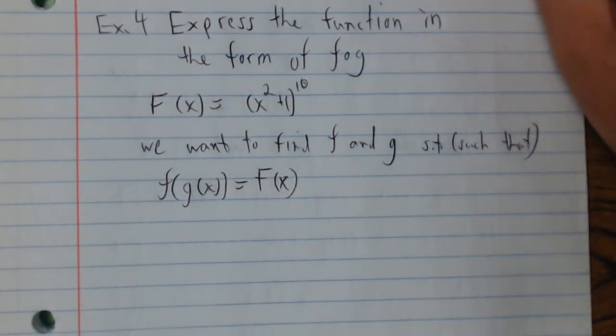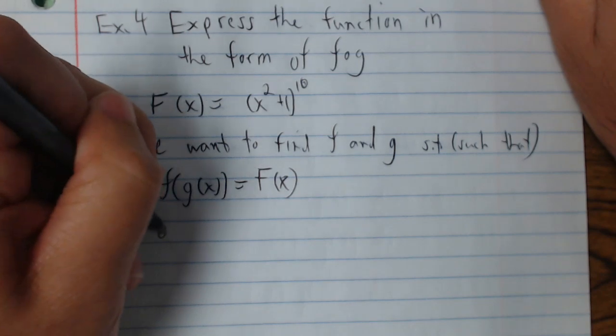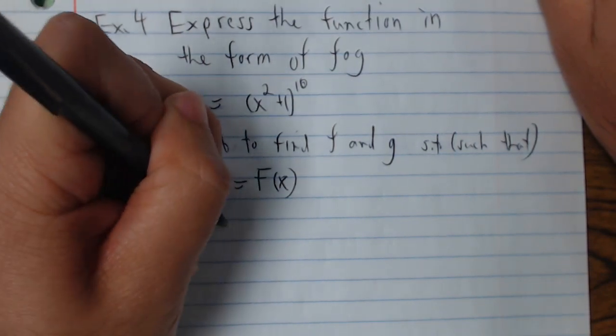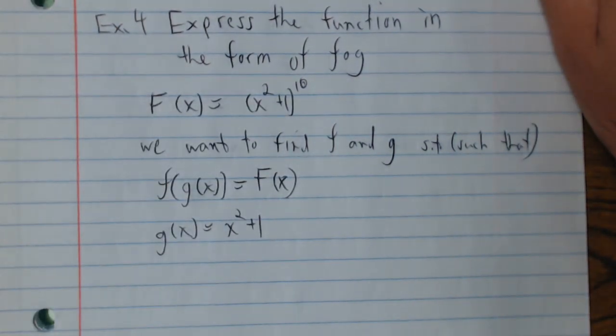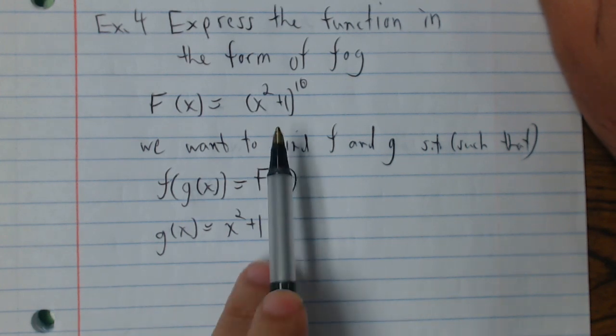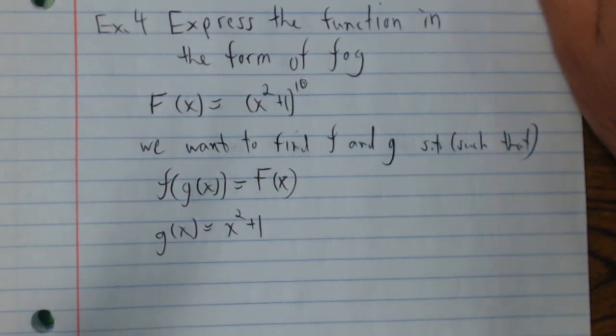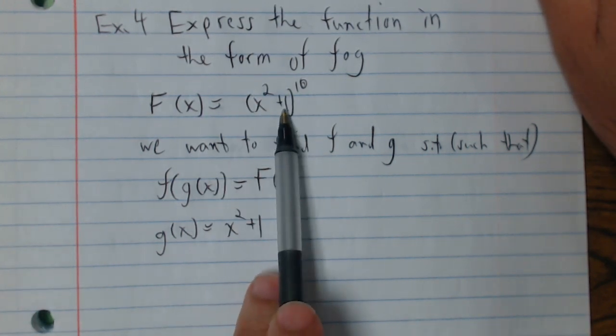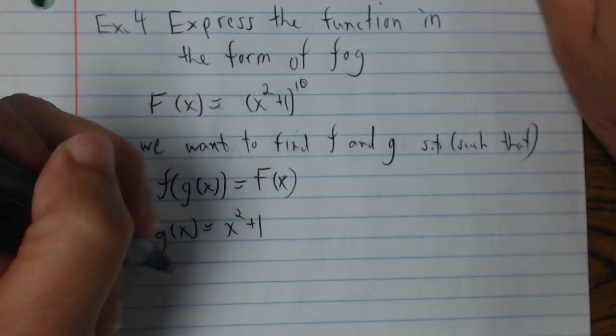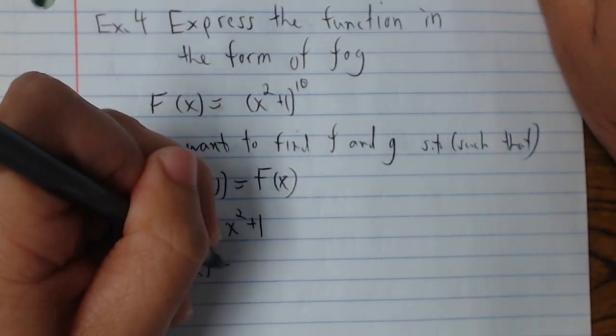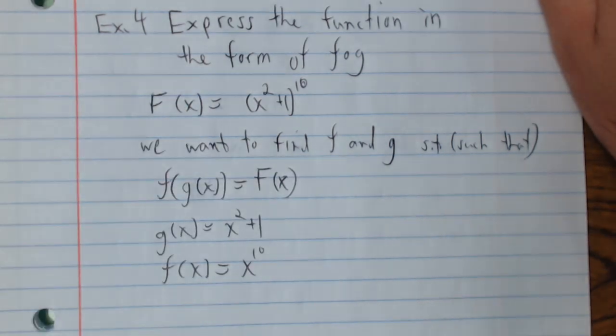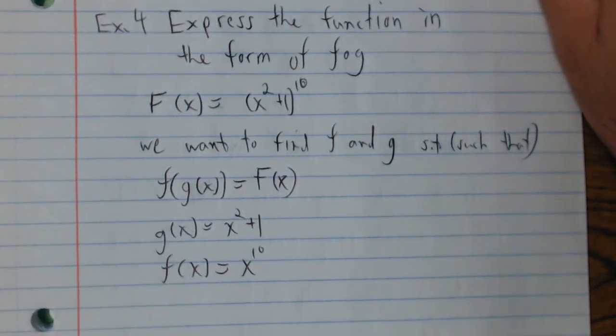So what we're saying is, look, why don't I let g of x equal x squared plus 1? And what does that mean? I just took care of the x squared plus 1. So what's the only thing that's left? The function that's to the power of 10. So what does that mean? We could say f of x would be x to the power of 10. So notice how I came up with two functions, f and g.